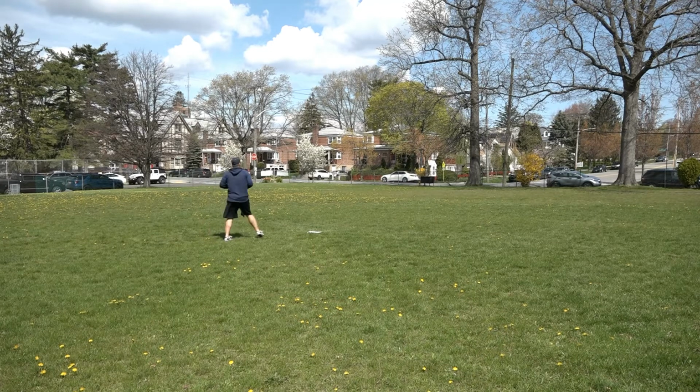So if the ball's hitting right center, I'm going to head back. I'm going to look for a tag, especially if there's someone in front of me.